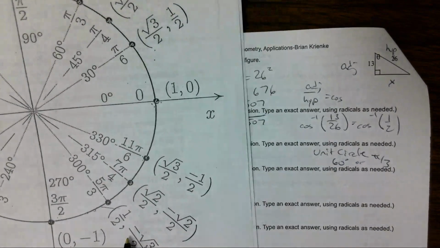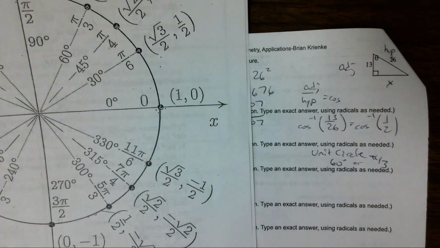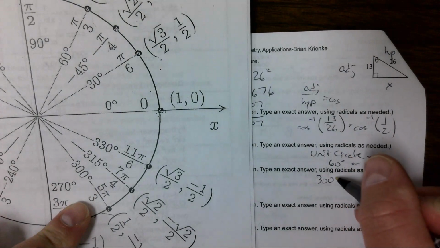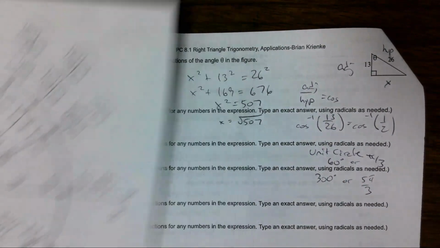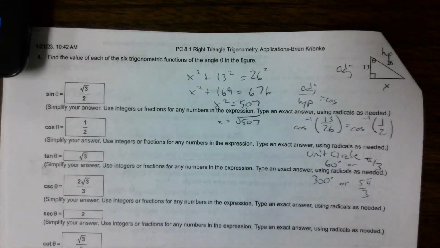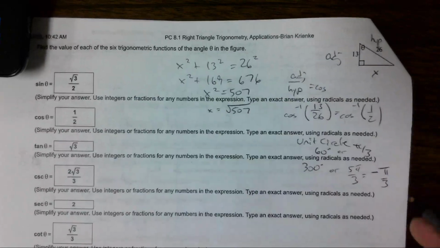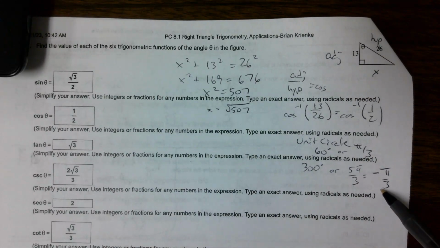And then the other one would have been 300 degrees, or 5 pi thirds. Now again, technically 5 pi thirds is the same as negative pi thirds, because forwards 5 pi thirds is the same as backwards pi thirds.